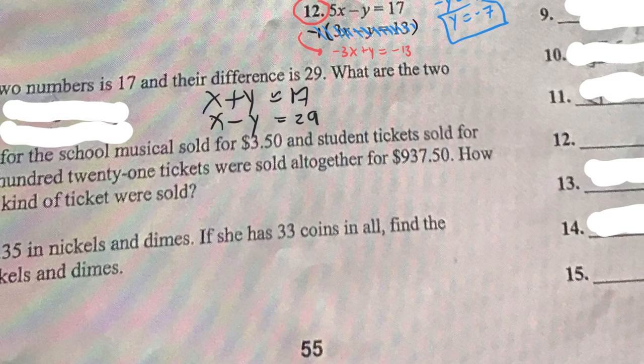So at this point, let's see. It does seem like elimination would be a good idea, because if we were to add this top equation to the bottom equation, the positive y would cancel with the negative y. So let's go ahead and add this bottom equation. We'll bring it down here.